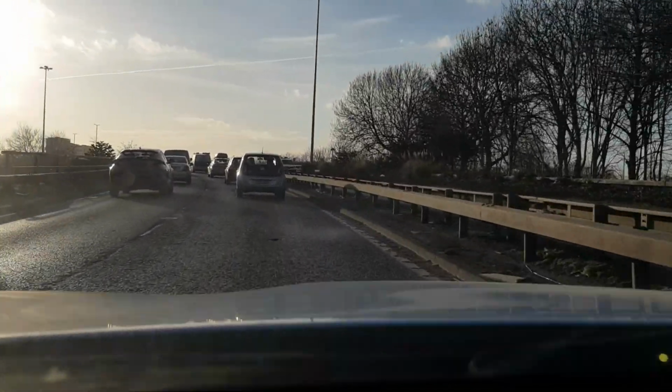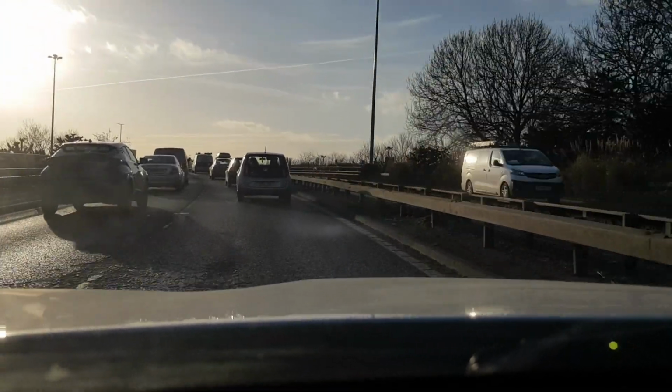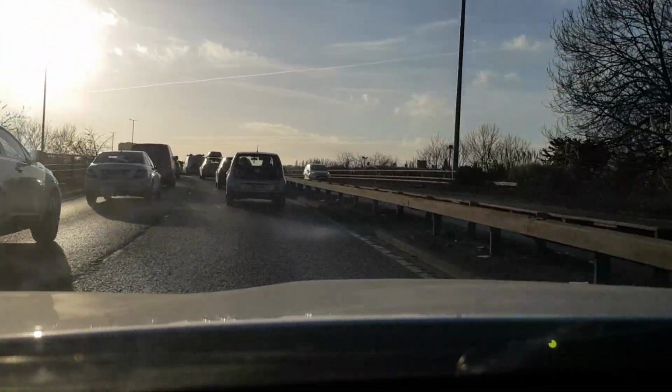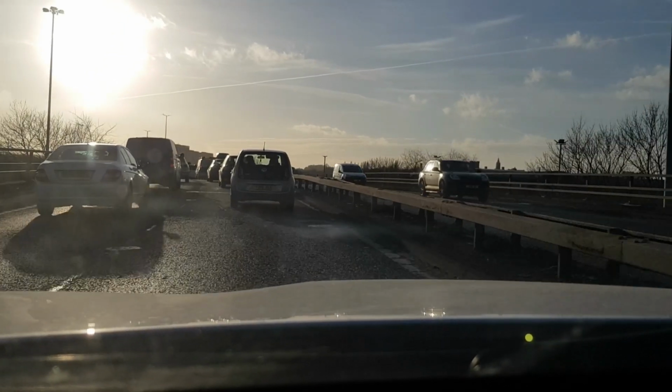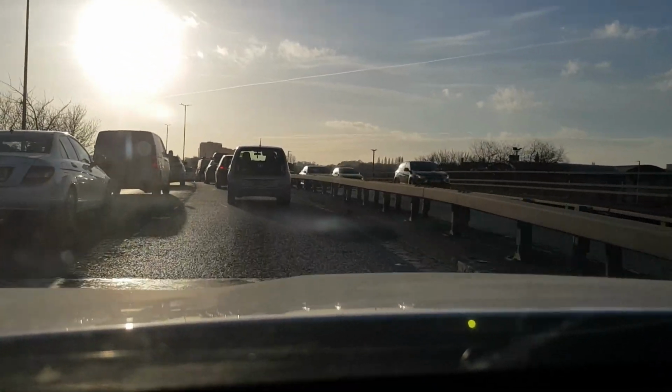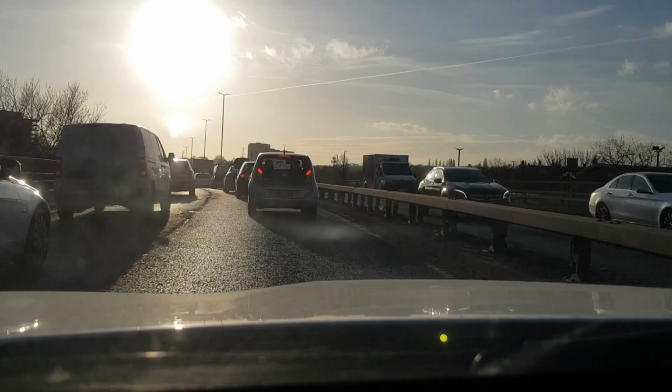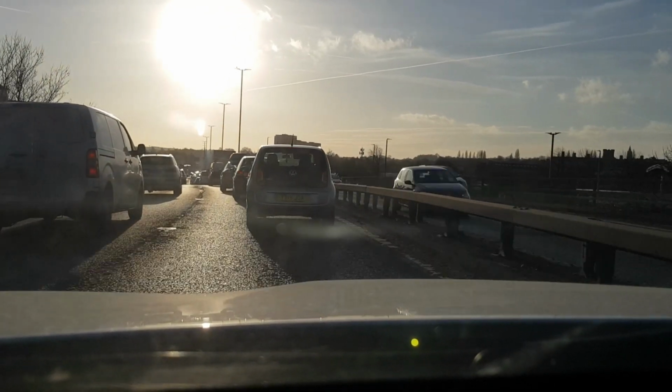Okay, so from here, I'm going to keep following this road straight ahead. Lot of traffic in front of me, so I'm going to keep a good gap to the car in front, at least 2 seconds, and making sure I keep checking my mirrors to see what's behind me as well.